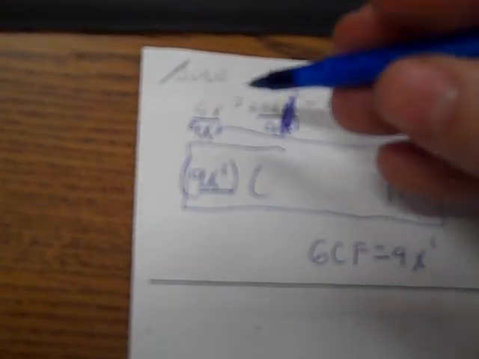So I reverse distribute 9x to the first. I'll put a parentheses around that, and then I underline each of these and then divide by 9x to the 1. So the x to the 1 crosses out as we know by now. And then I divide 9 by 9. That's 1. It's not 0. And on x, we take 2 minus 1. So 2 minus 1 is 1.